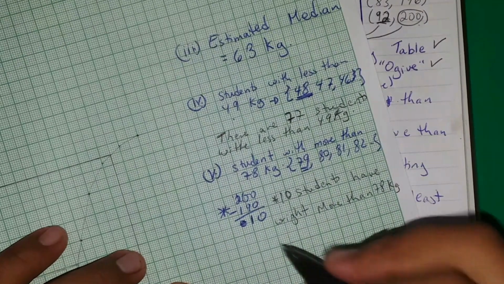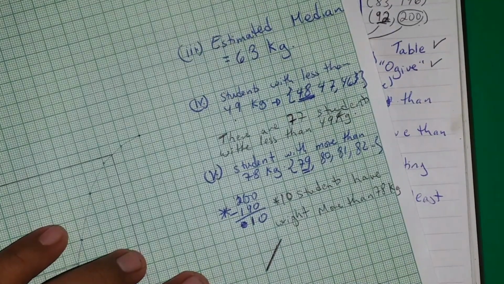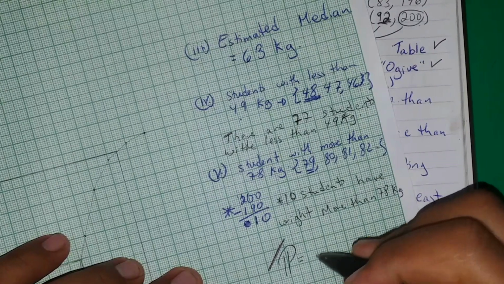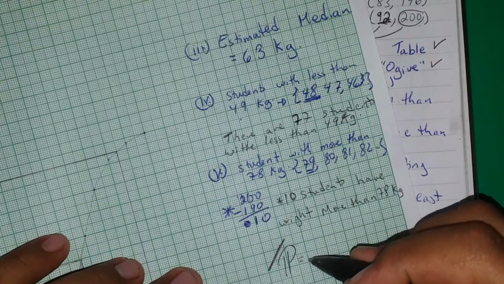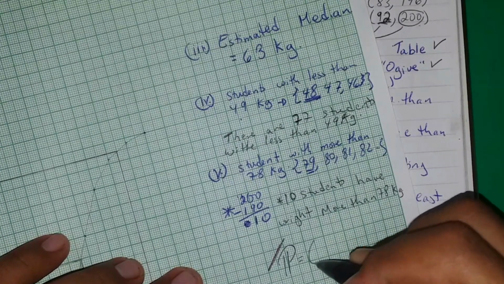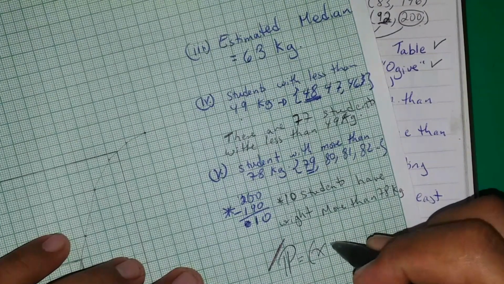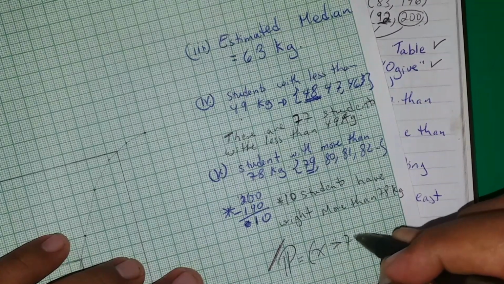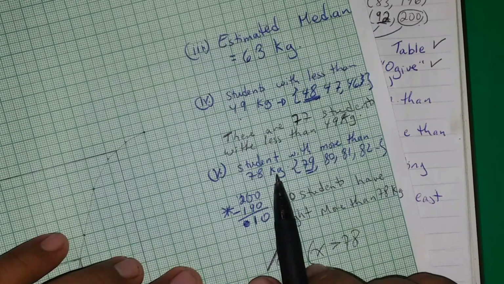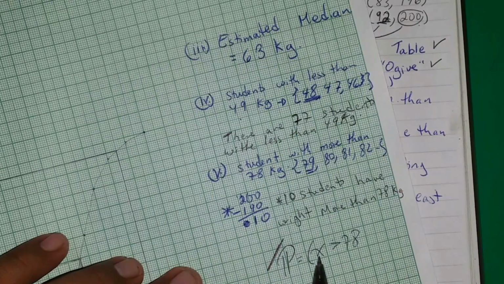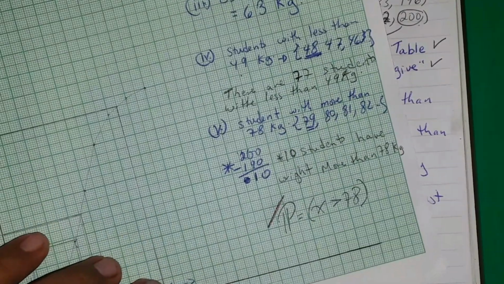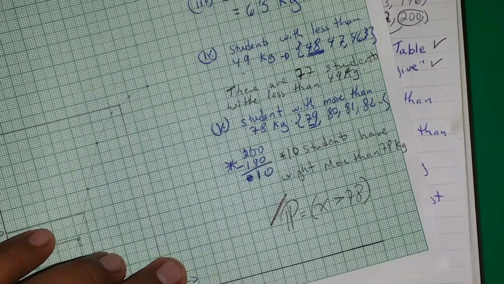So the other part of it was the probability. The probability that the number I select is more than 78. Students with more than 78 kilograms, the probability that the number I select is more than 78 kilograms, right?